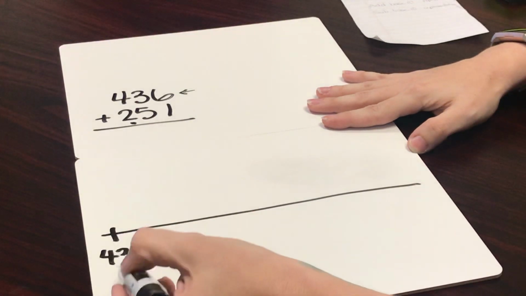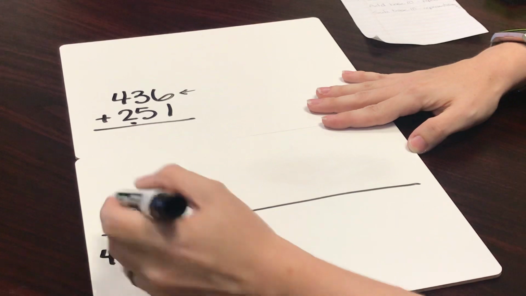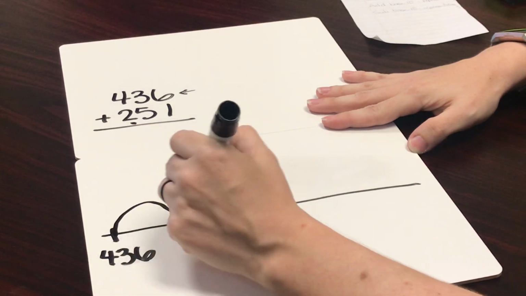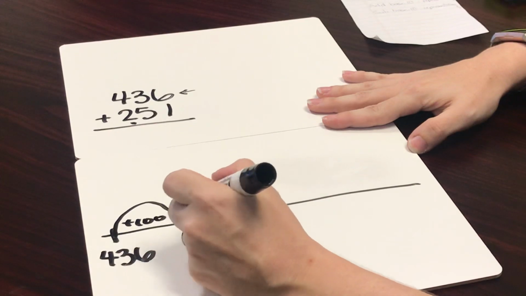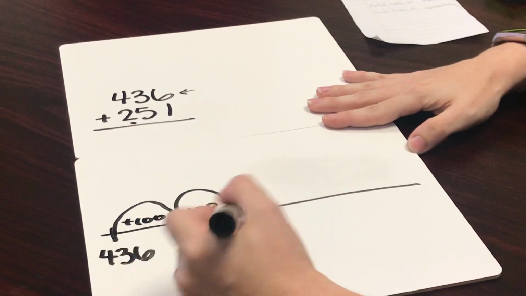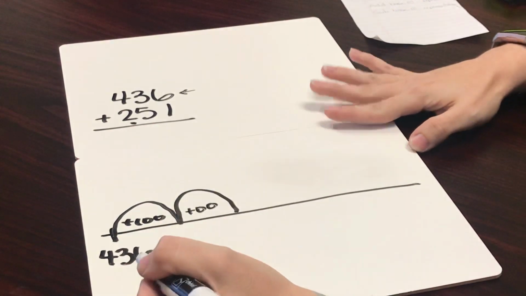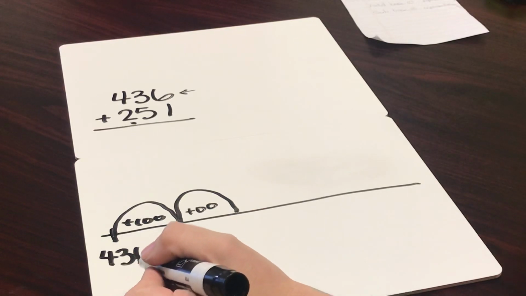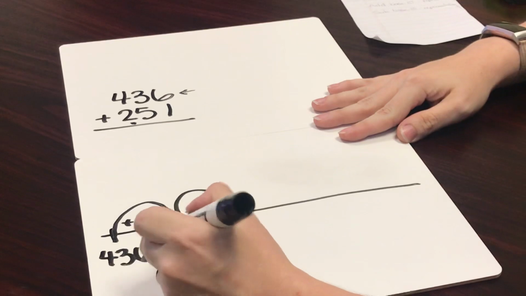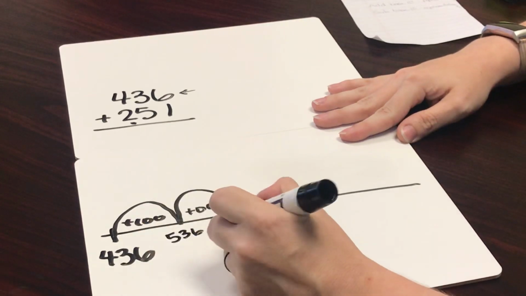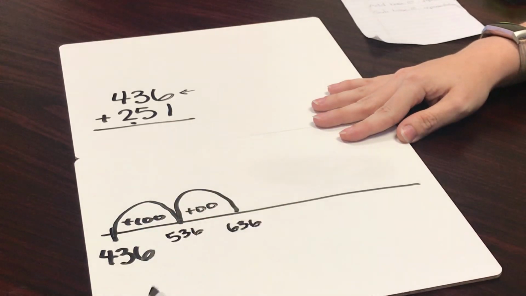So starting at 436, we would jump 2 groups of 100. And then we would fill in where we would land. Now this is where it's very important for your students to know how to count by hundreds and tens and even fives. So that would be 536 and that would be 636.